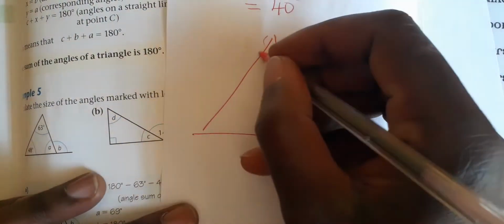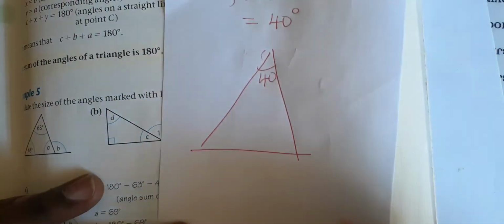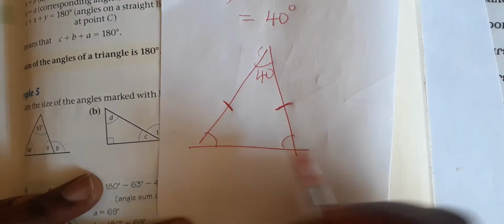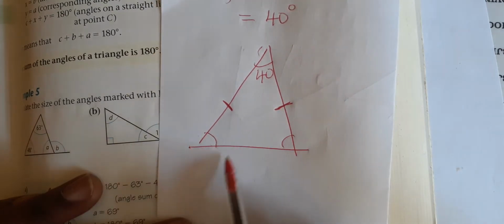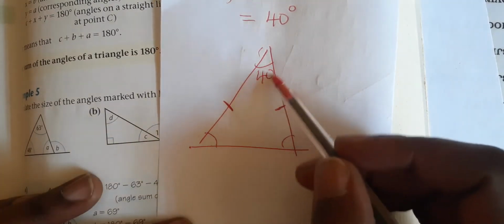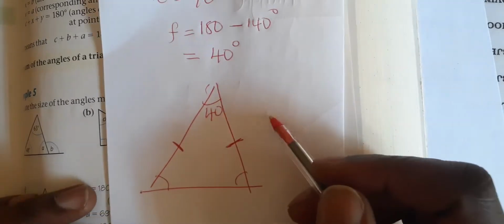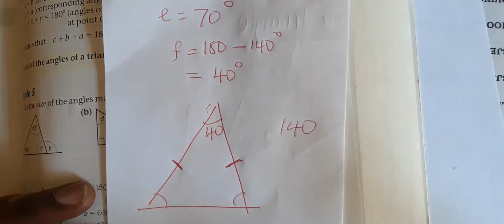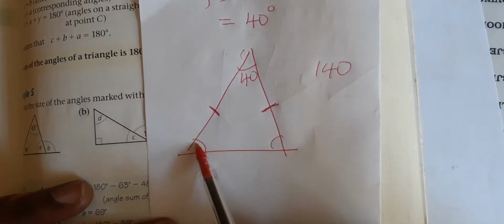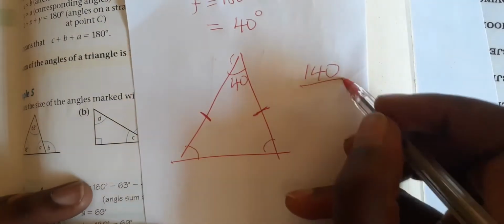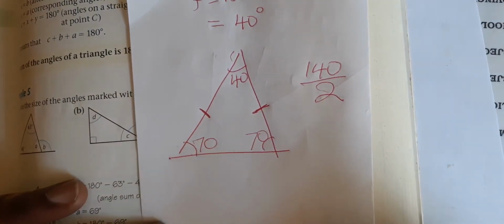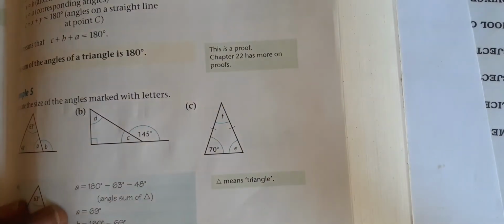And again, I must also mention here, if you were given this angle here as 40, how do you find these angles here? Because you know that these angles are equal, you needed to subtract this one from 180. When you subtract this one from 180, it will give you 140. Now, since you know that 140 must be shared by these two angles equally, you divide this one by 2. So it will give you 70 and 70. Okay? So take note of that. Very important.